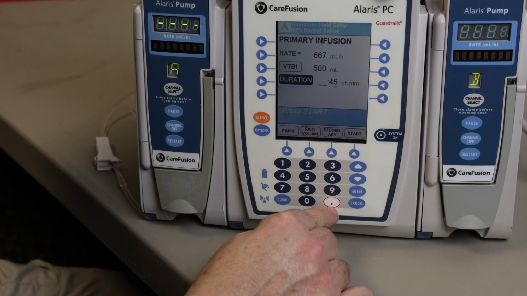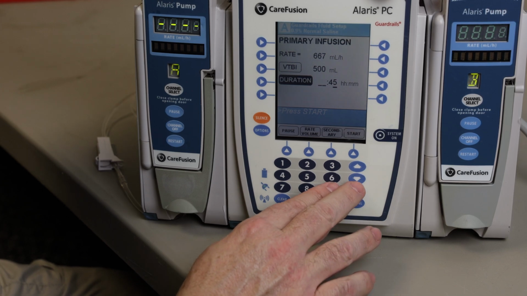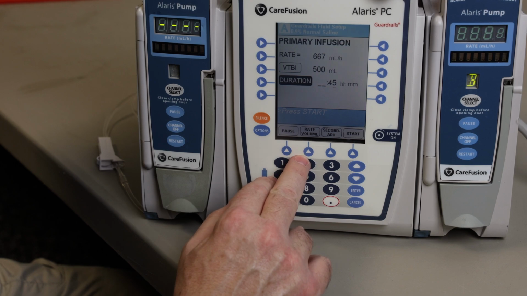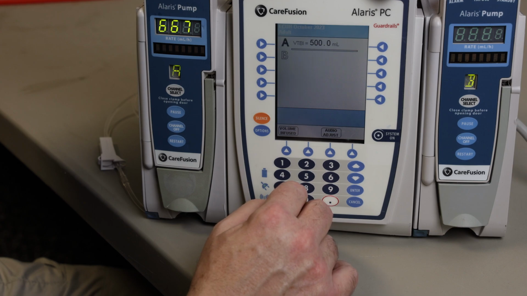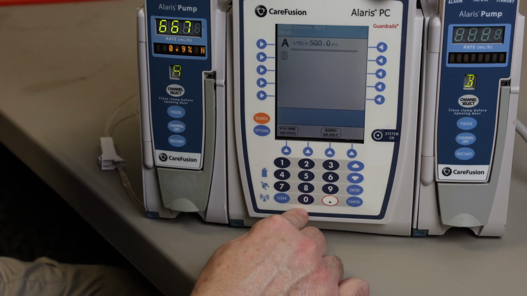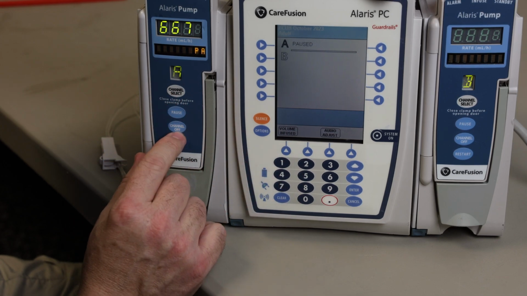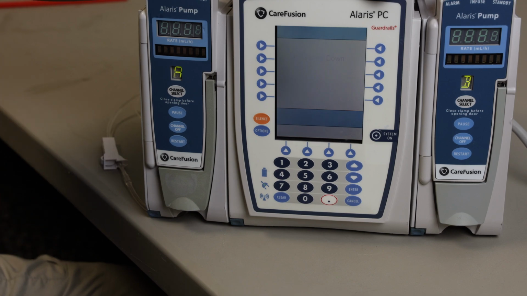Hit enter. You can do it. Hit the enter button. No, you're just going to go for the start button. There you go. So now it's started. And that is how you're going to run normal saline through the guardrail system if you so desire.